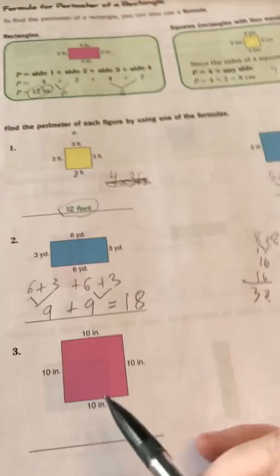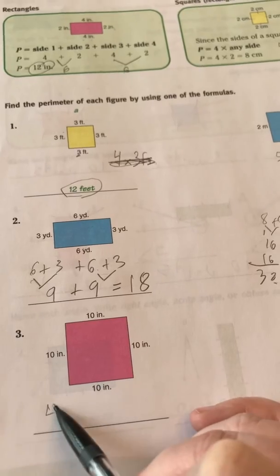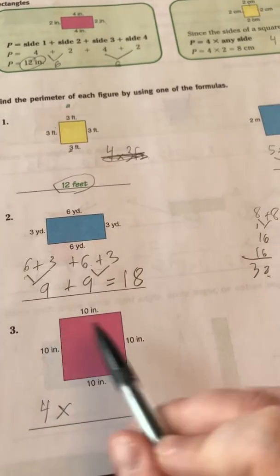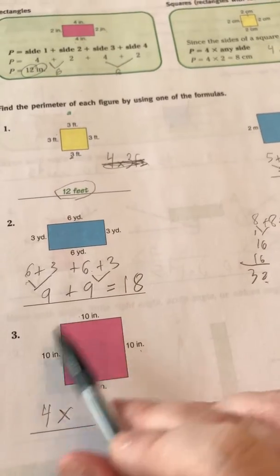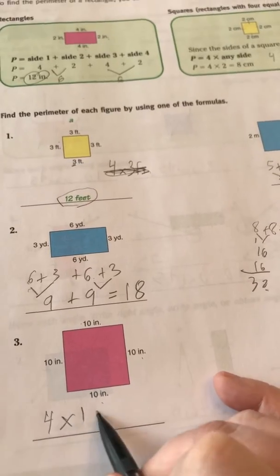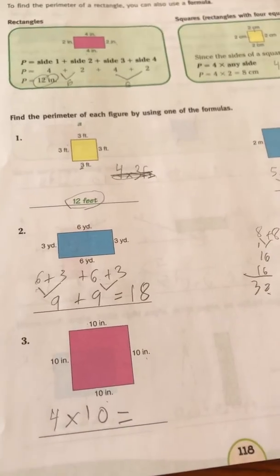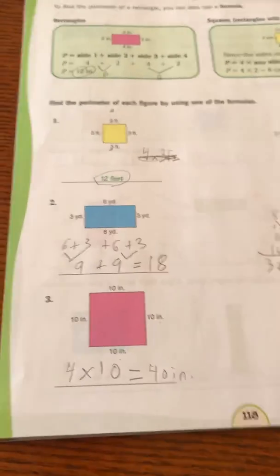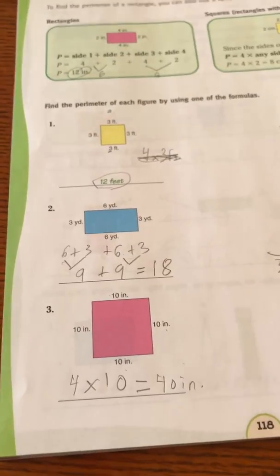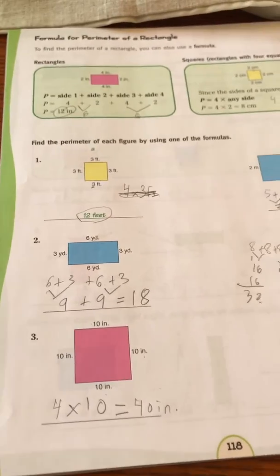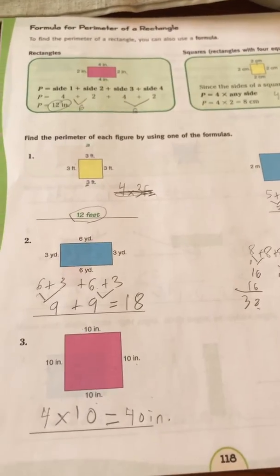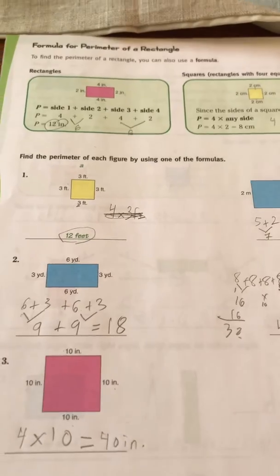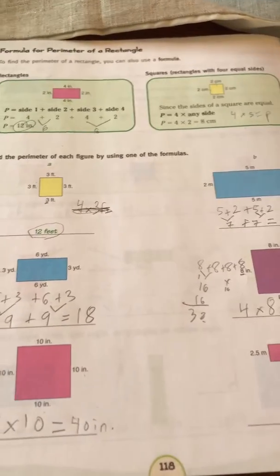All right. So 4 times, because we see that it's a square and all sides have the same measurement. 4 times 10. You better know your tens facts because those are the easiest facts to learn. So 4 times 10 is 40 inches. If you don't know your multiplication facts, that is okay. I don't want you to stress or feel bad, but this time away from school is an excellent time to be practicing your multiplication and your addition facts. All right, let's do one more, and then we are going to be done for today.